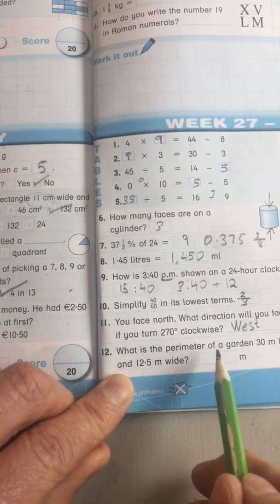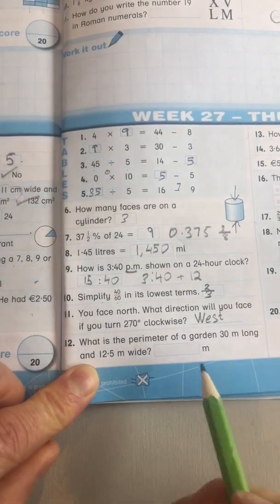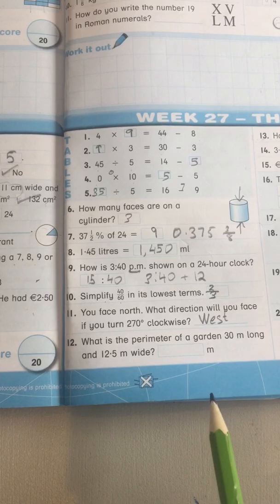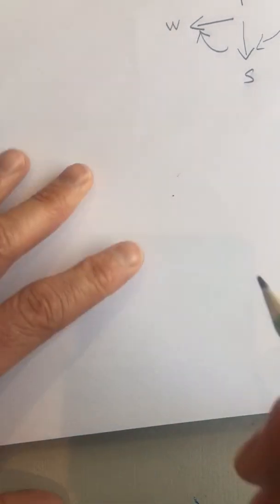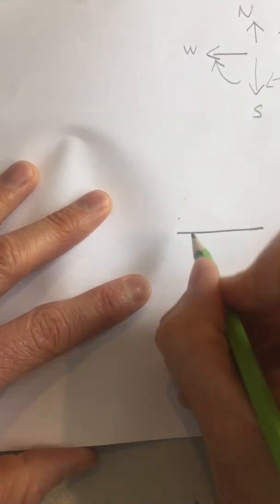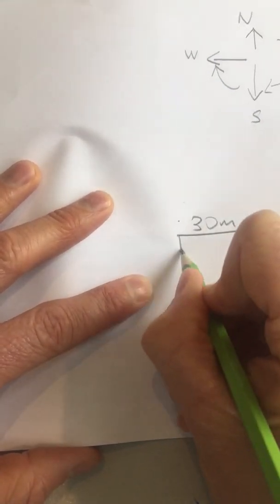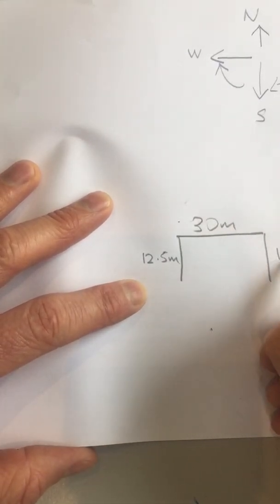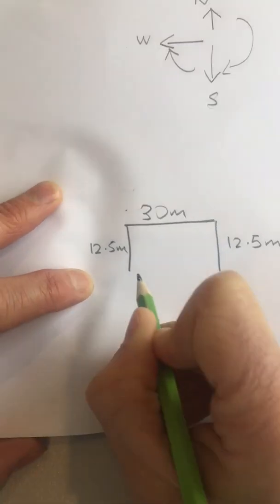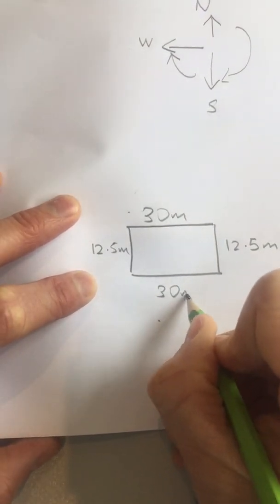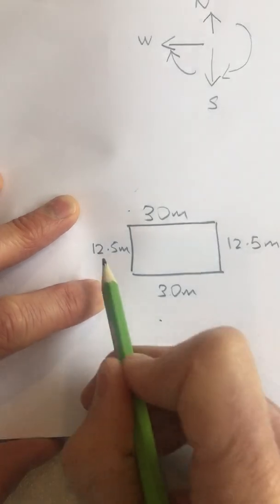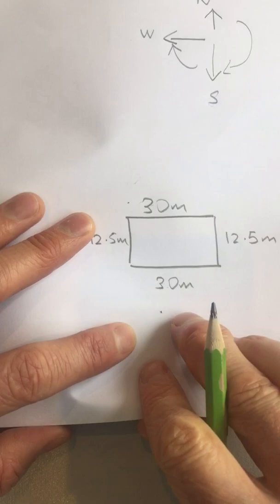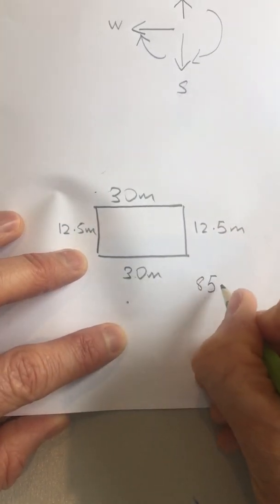Number 12. What is the perimeter of a garden 30 meters long by 12.5 meters wide? To find the perimeter, it's the sum of all the lengths. Our garden is 30 long and 12.5 meters wide, and it's a rectangle. The perimeter is the sum of all the lengths. 30 and 30 is 60. 12.5 and 12.5 is 25. So 60 and 25 is 85 meters.